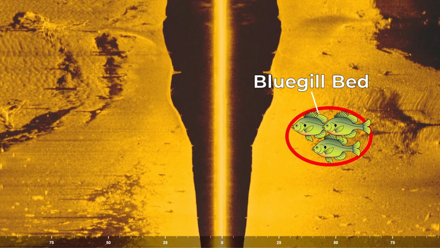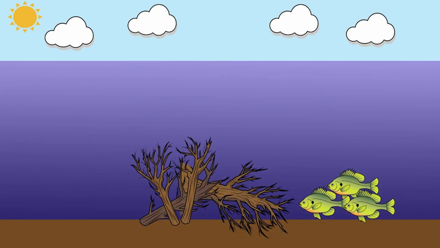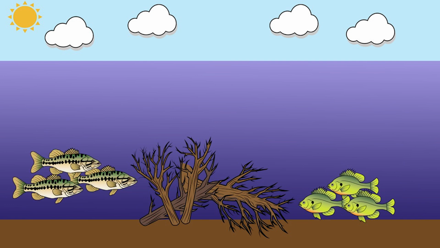During the summer, brim and perch will lay their eggs every full moon and every new moon throughout the entire summer. And if you'll find those bluegill beds in 10 to 15 feet of water, you can be pretty confident that those bass are also going to be setting up in that 10 to 15 foot zone because, again, they need to be in that zone to eat on the bait fish.